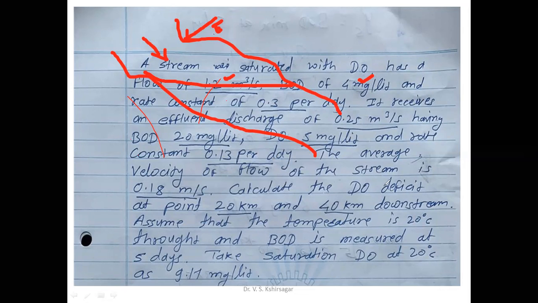The average velocity of flow of the stream is 0.18 meter per second. Now when they are combined, the average velocity is given for the combined flow. This is the stream, with quantity QS, and this is the discharge of the wastewater, with quantity QE. So when it is combining, its velocity is 0.18 meter per second.